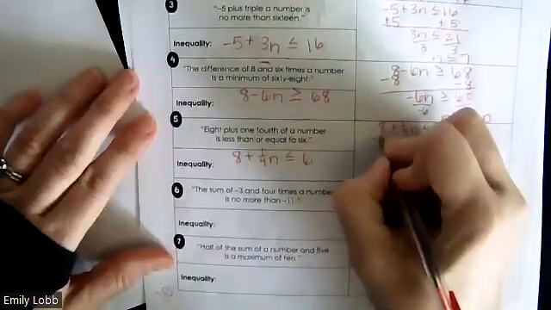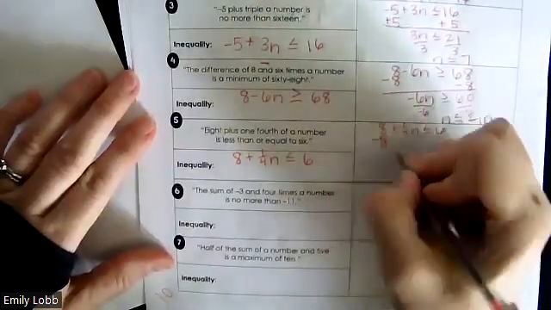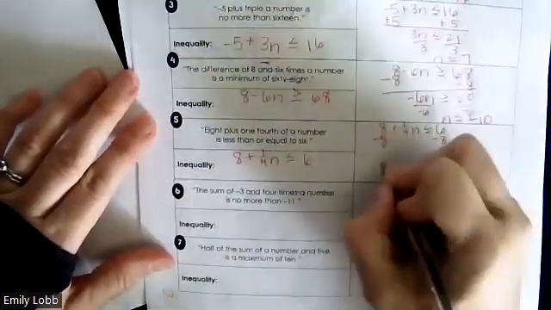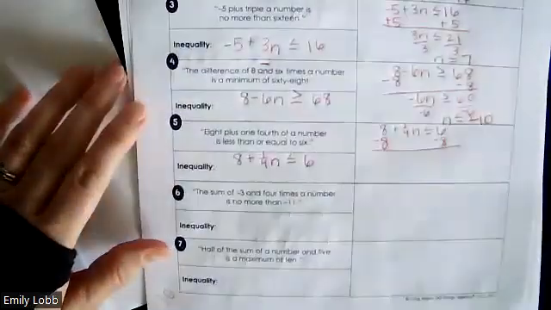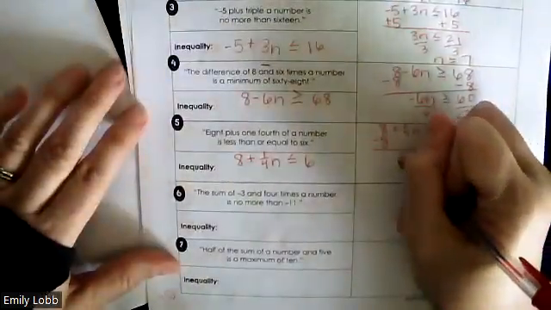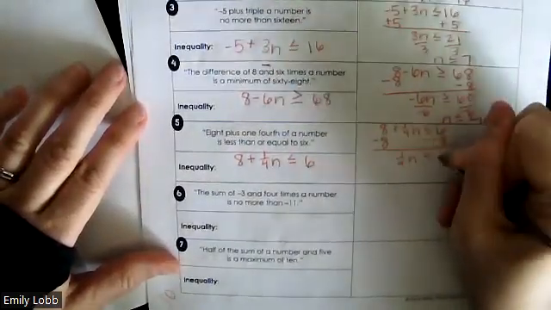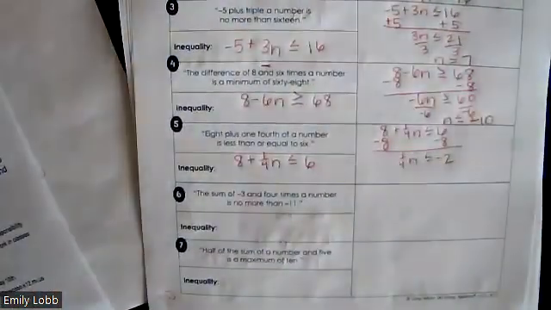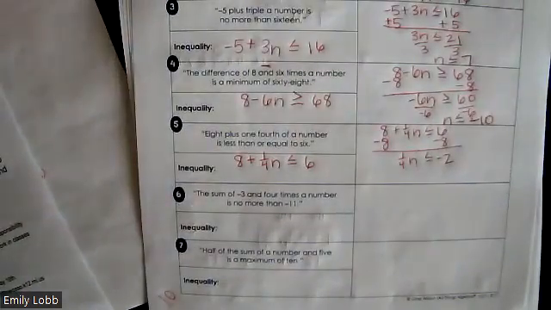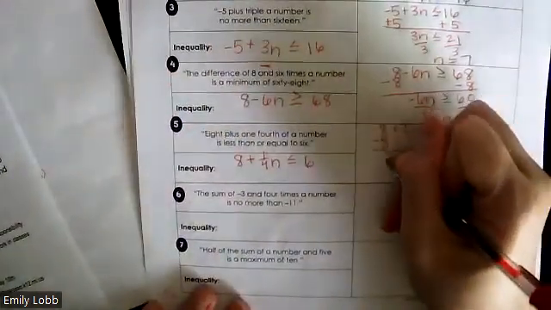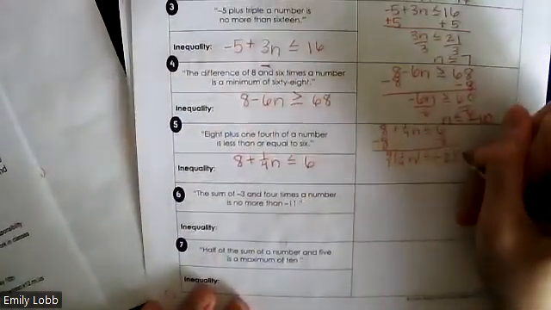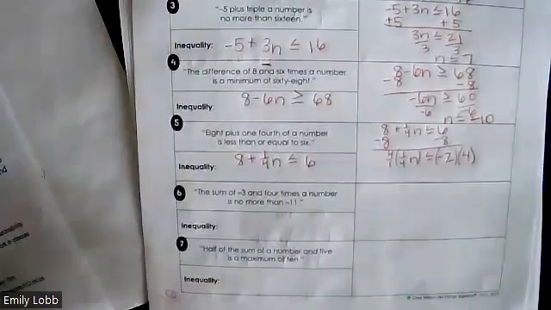So I would get rid of my constant first. And then I'm left with 1/4 n is less than or equal to -2. Remember, to change a fraction into 1, I multiply by its reciprocal. So I'm multiplying both sides by 4.